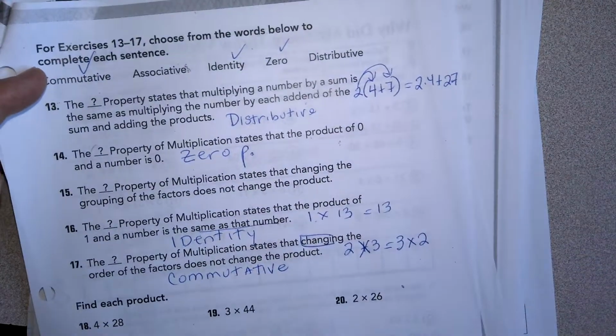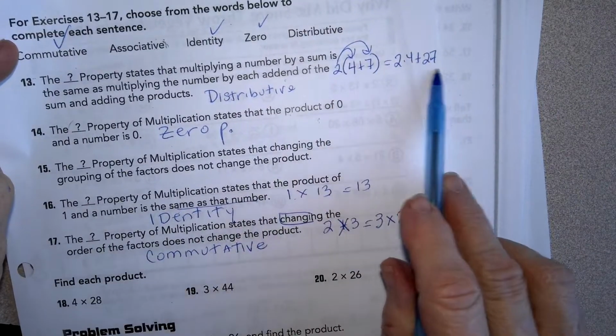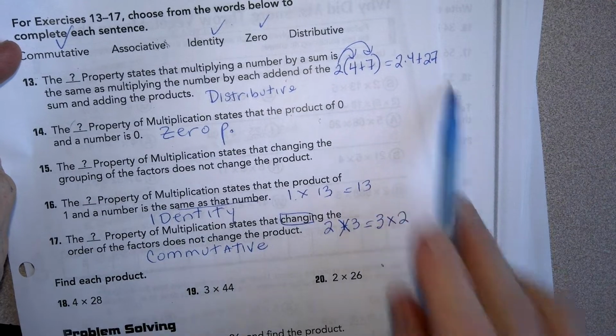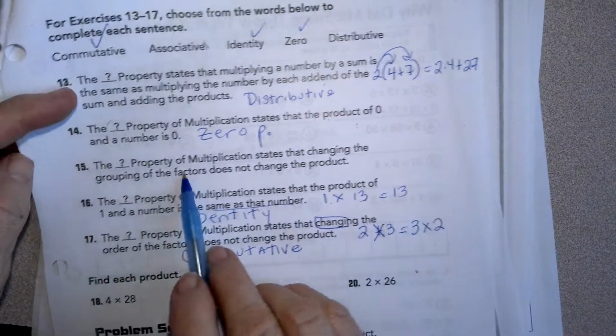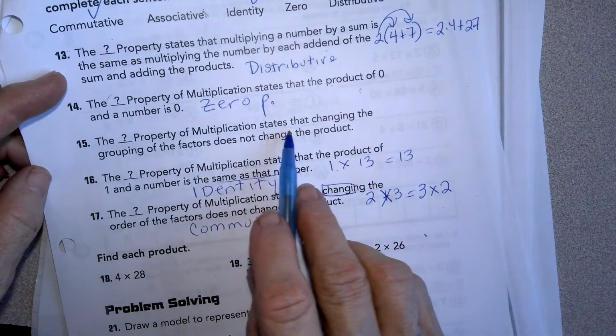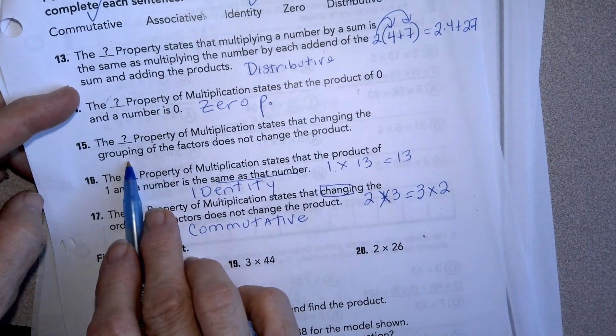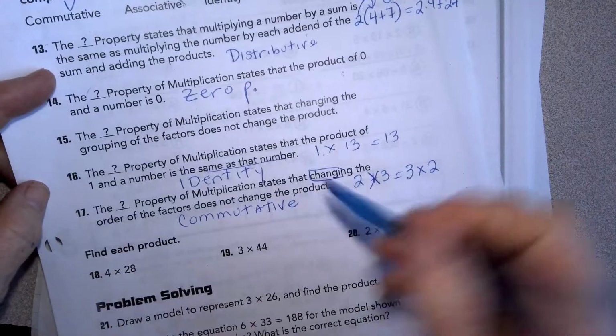Would it be better on a test if I have you put it in this format, the words, or would you like an example and tell me what it is? Example. Okay, sounds good. So we've got the property that states changing the grouping of the factors does not change the product.